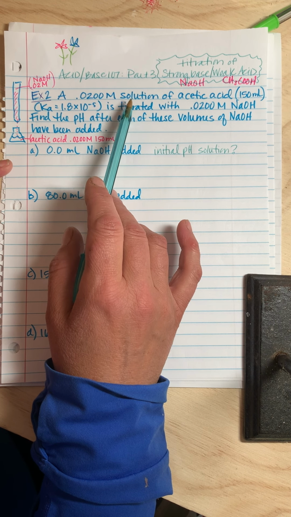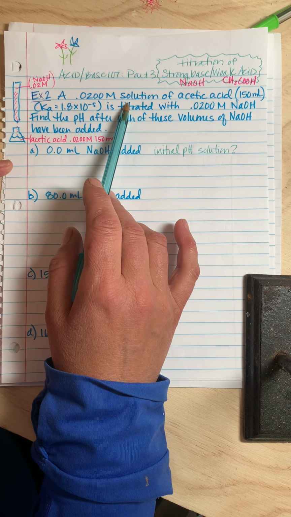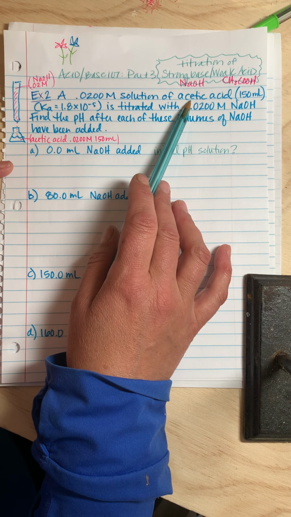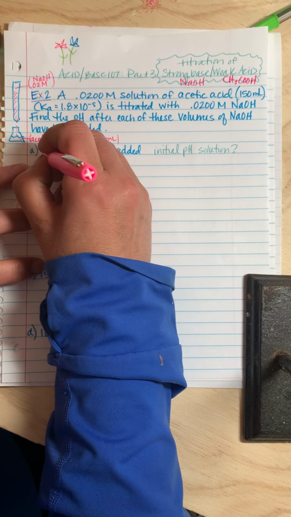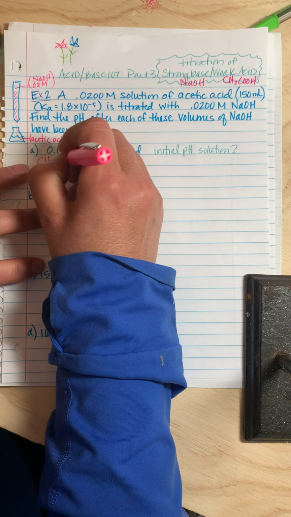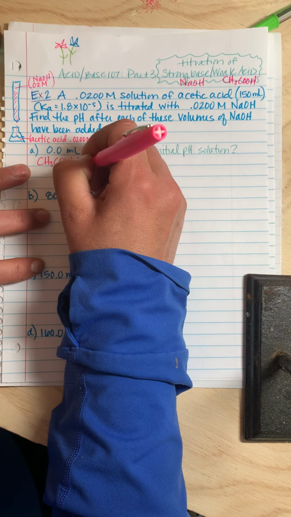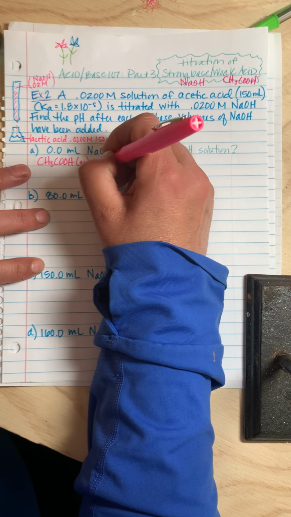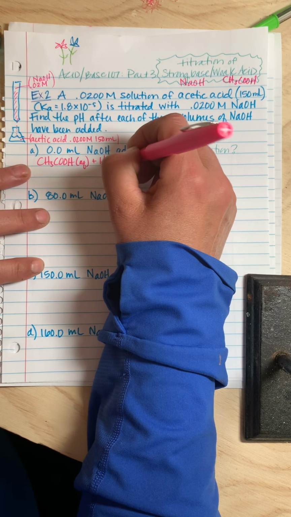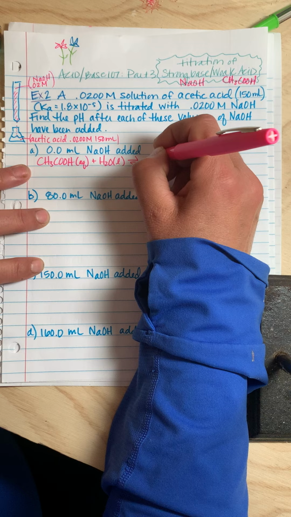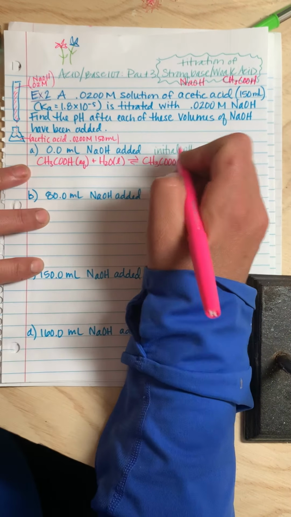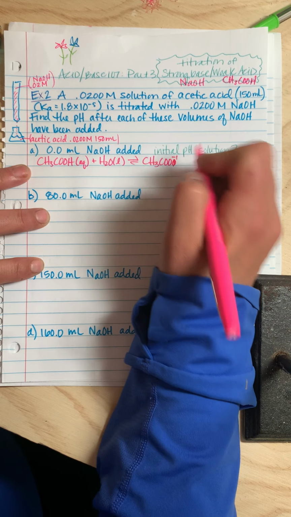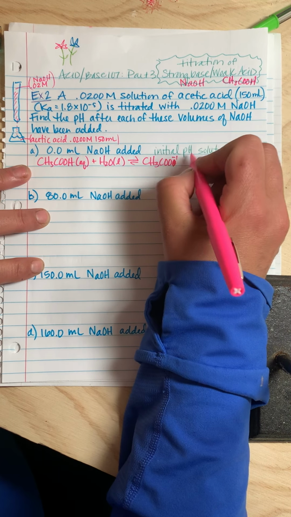So the relevant equilibrium equation is going to be acetic acid interacting with water. You're going to have CH3COOH, aqueous, plus H2O liquid in equilibrium with CH3COO minus, so that's the acetate ion.